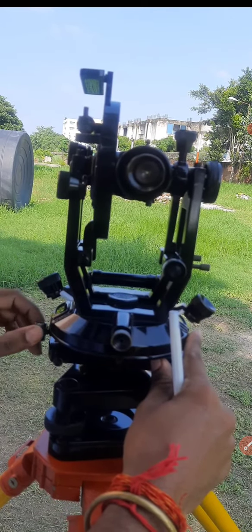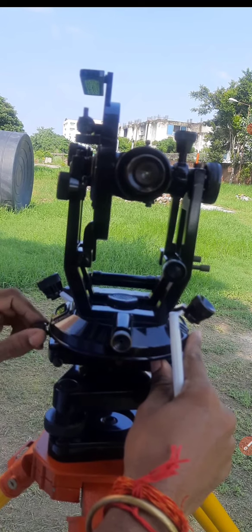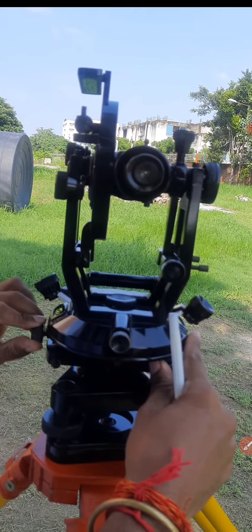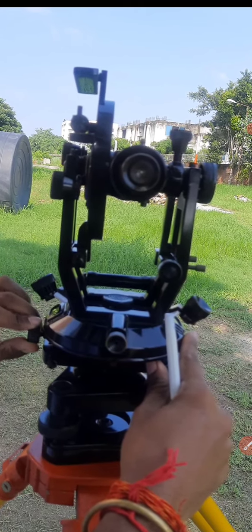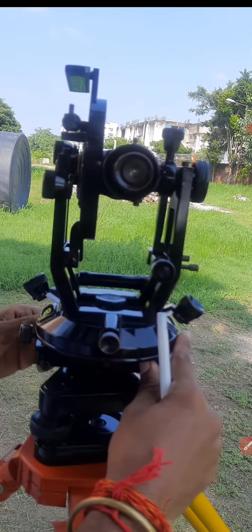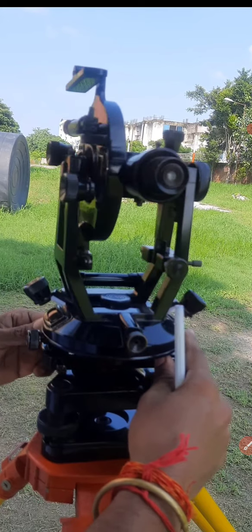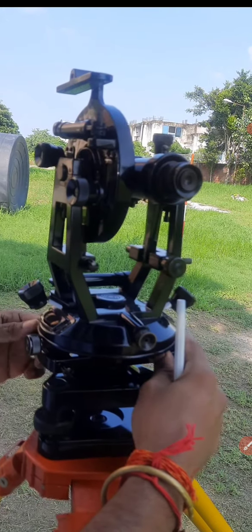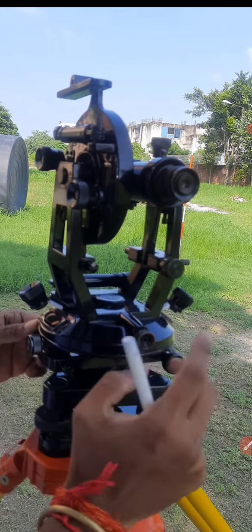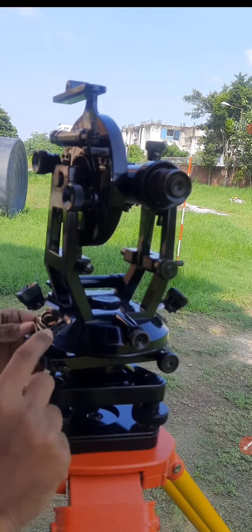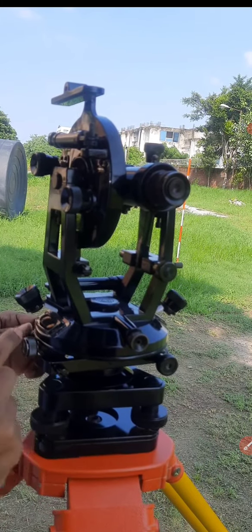Now after that you have to do elimination of parallax by focusing the eyepiece and by focusing the objective.